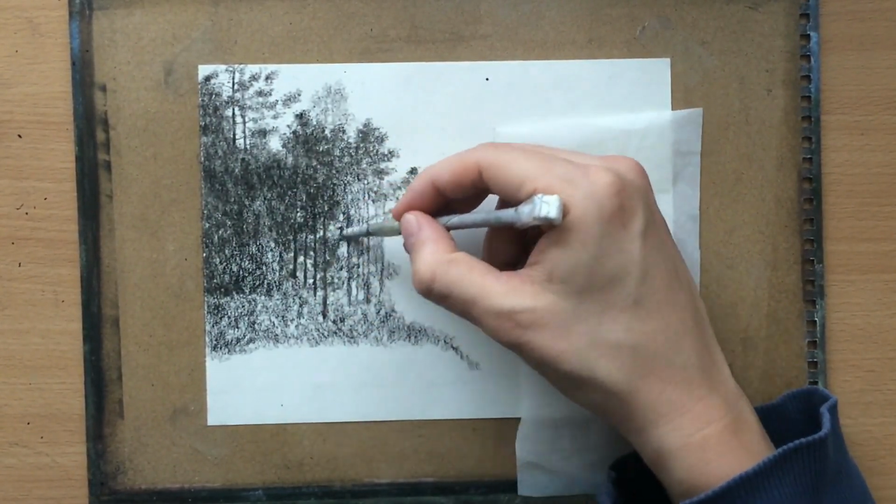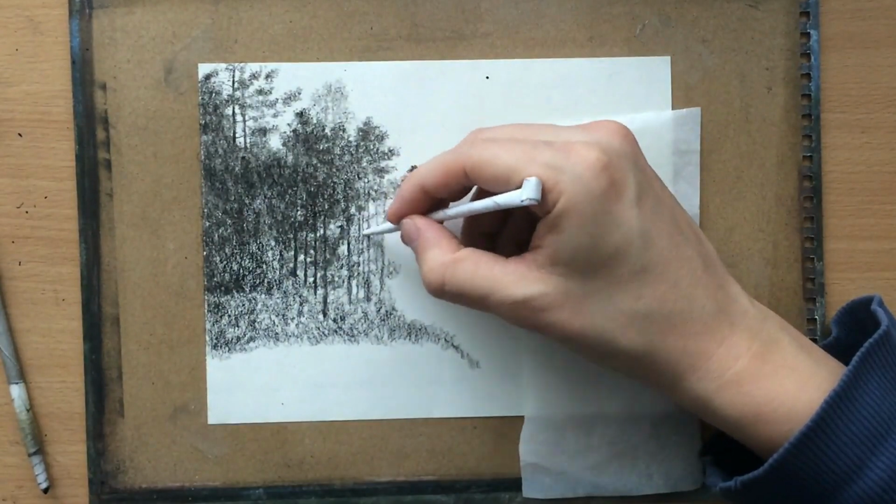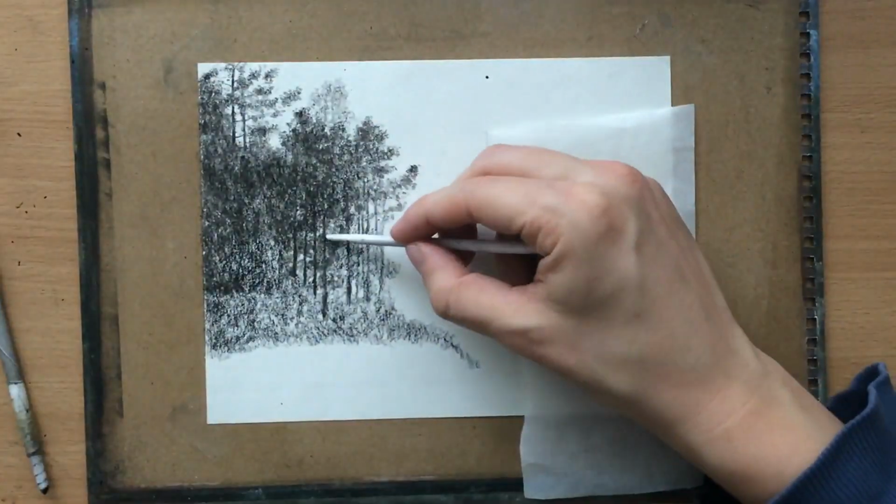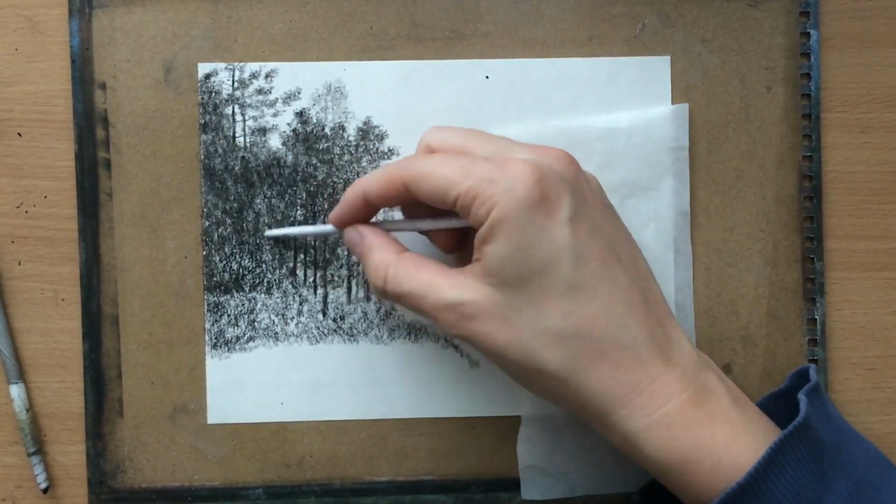But here you can see the tortillions are my main tool for trying to create more density in those canopies.